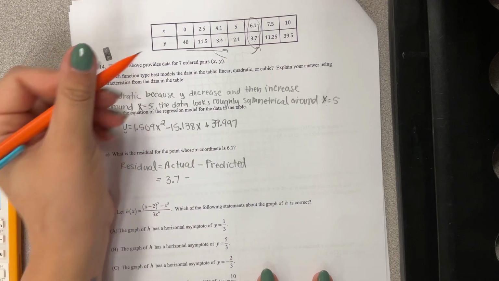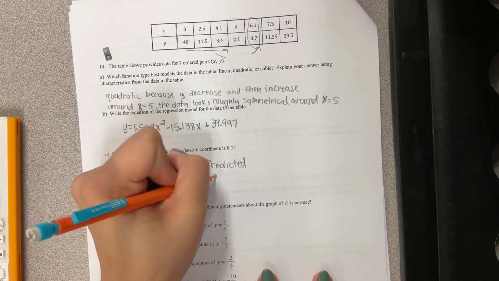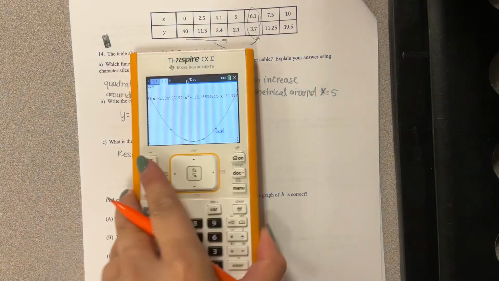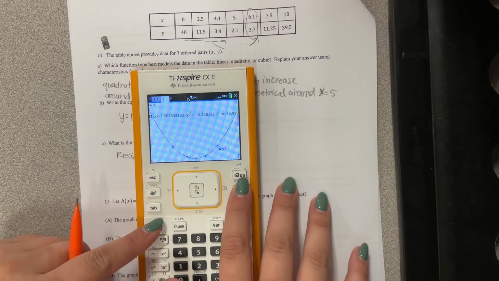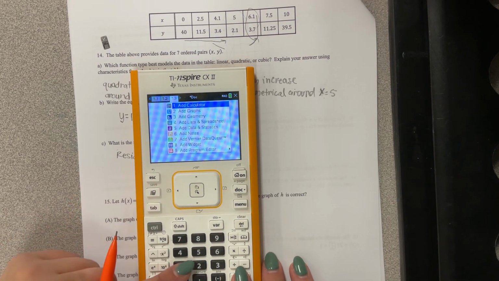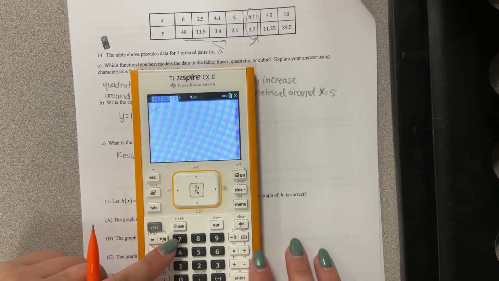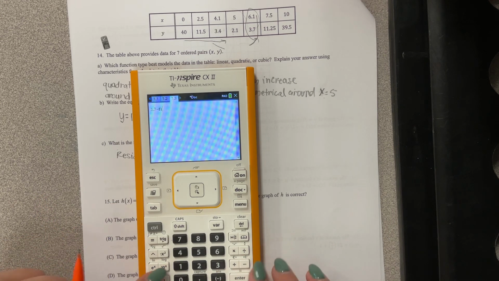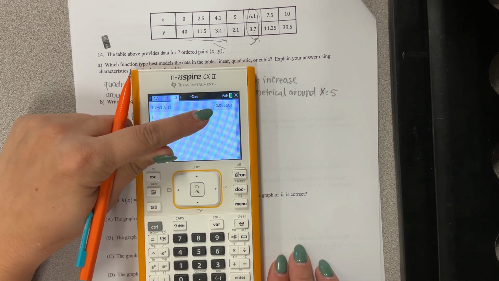And then the predicted comes from using our model, so I'm gonna do y of 6.1, and then we can go to our calculator. Once we go to our calculator, we do need to add a new document, so Control Doc. We're gonna add number 1, a calculator screen, and we're going to do 3.7 minus F1 of 6.1. Press enter, we get our residual right here.